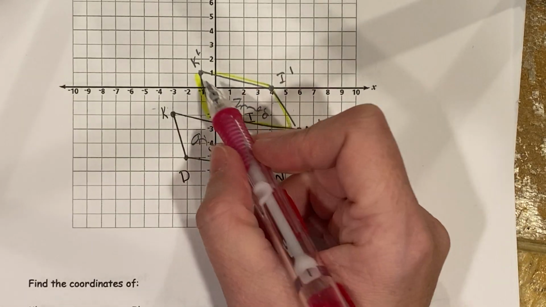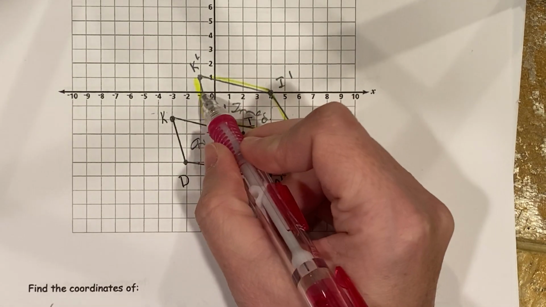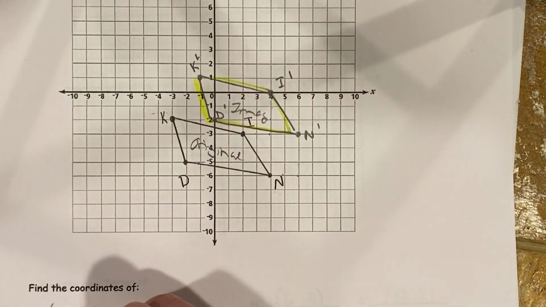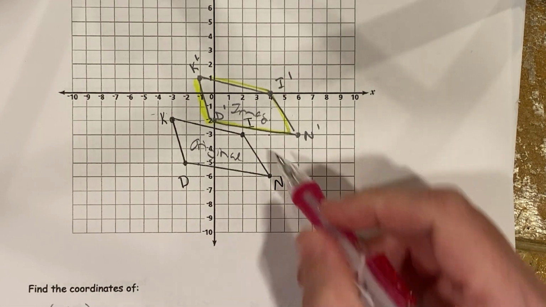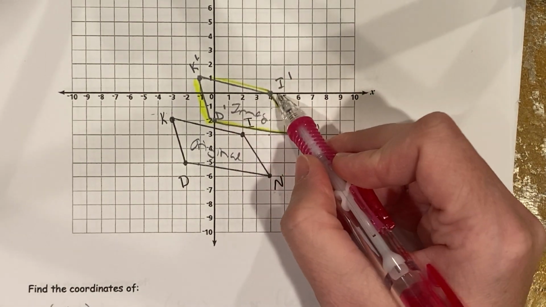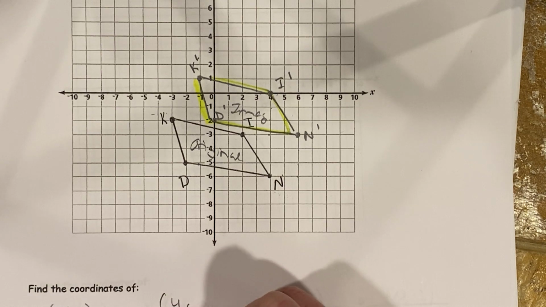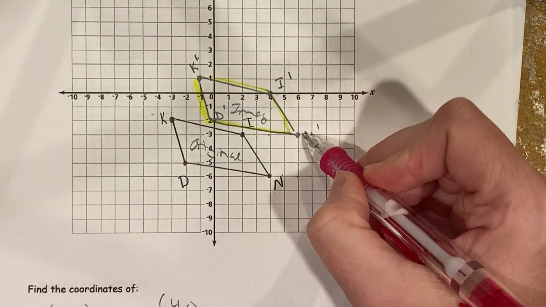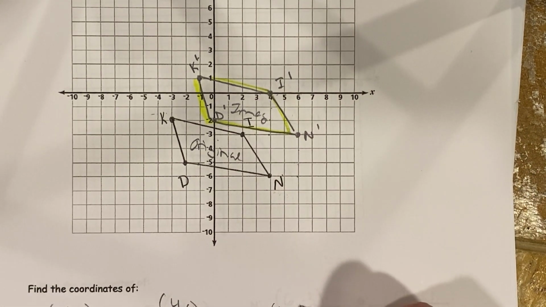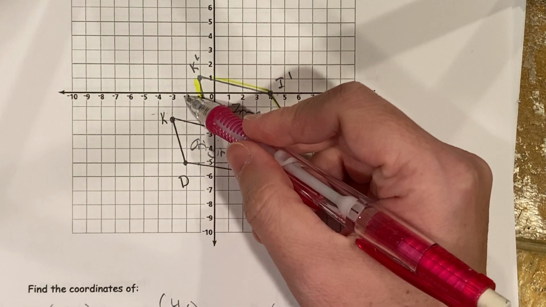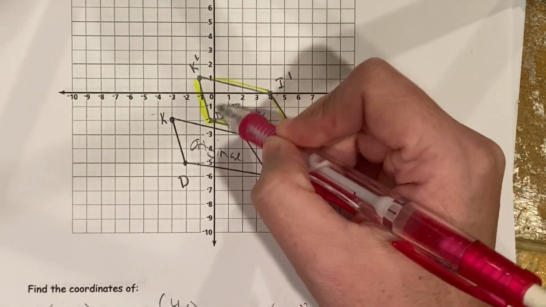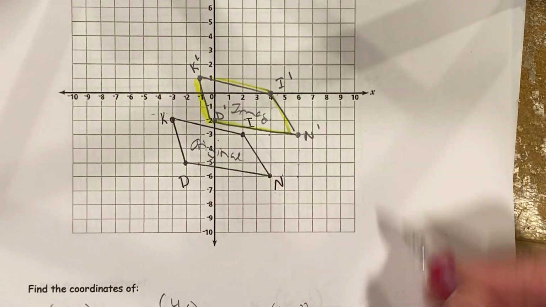The coordinate of K prime is -1, +1. I prime, 1, 2, 3, 4, so 4 to the right is 4, 0. N prime is 6, -3. And D prime is... nope, that's D, sorry. D prime is 0, -2.